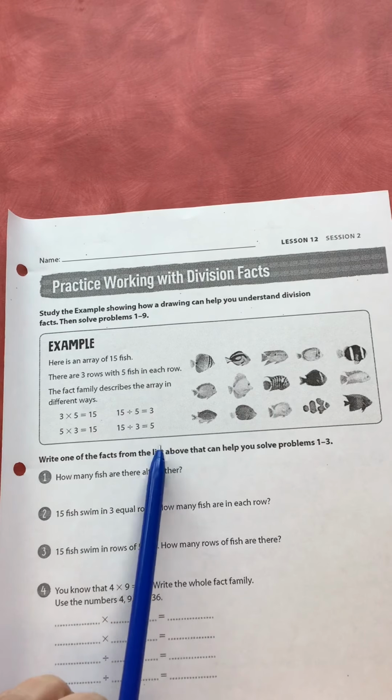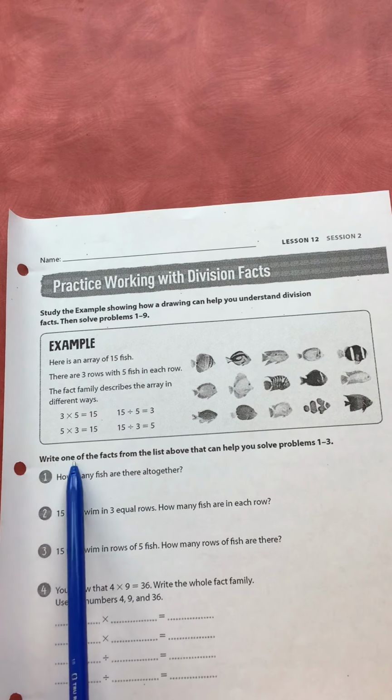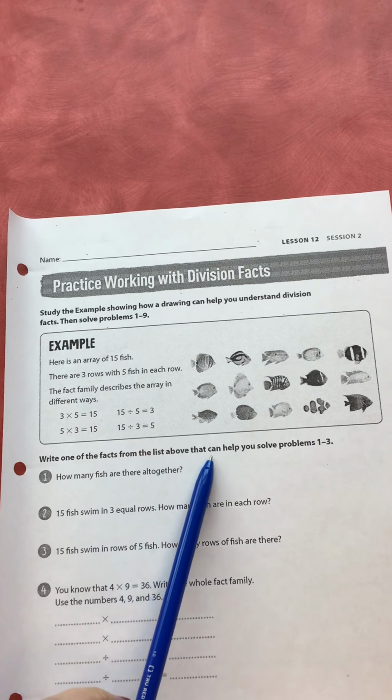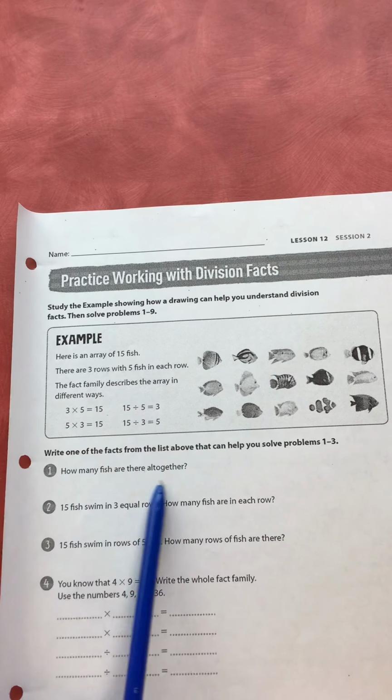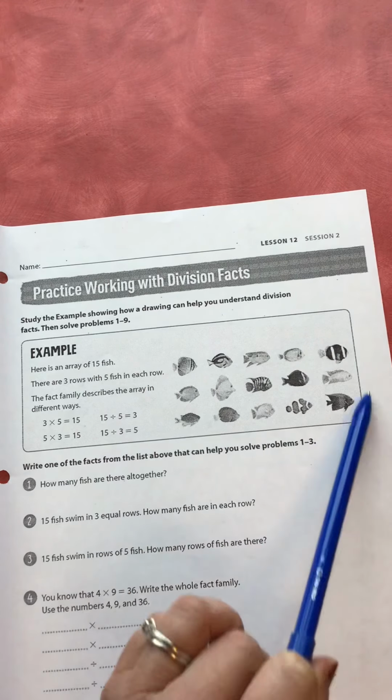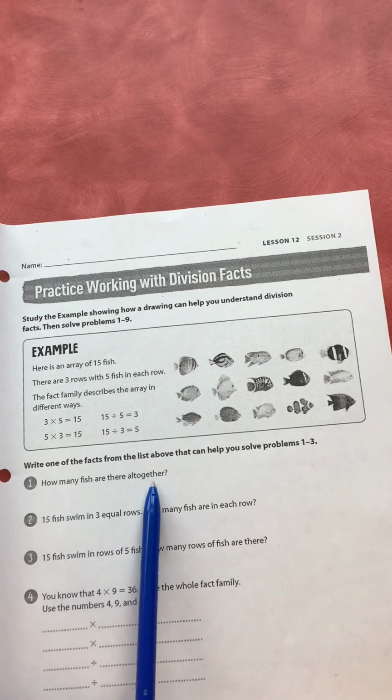So, let's look up here. It says, write one of the facts from the list above that can help you solve problems 1 through 3. Well, let's look at number 1. We're looking at this picture. It says, how many fish are there all together?